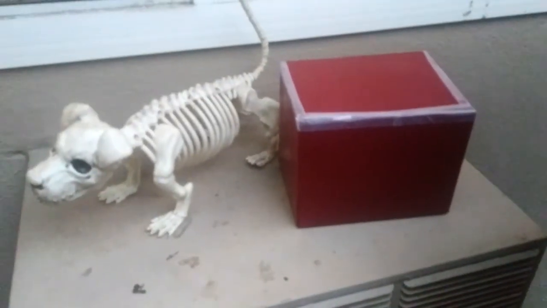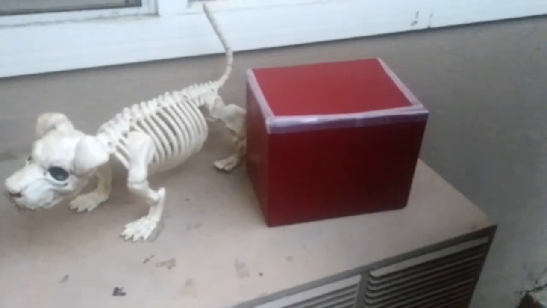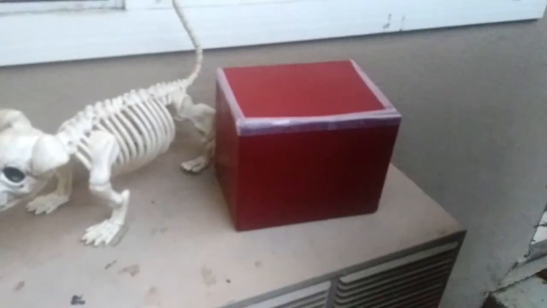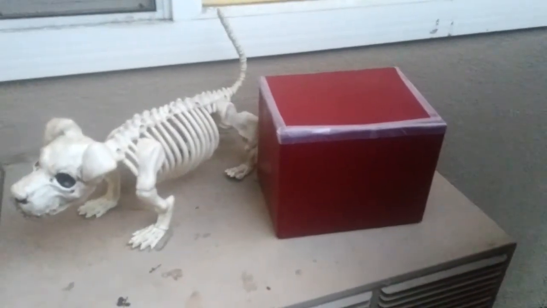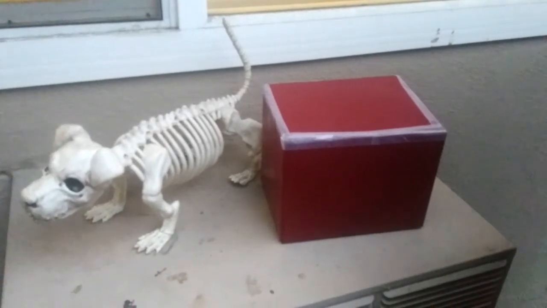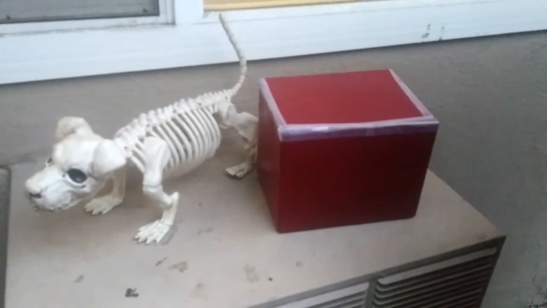Portable weather station. So here's the box outside, taking the temperature now, hanging out next to my buddy Bones, the skeleton dog. It's Tuesday, 5 o'clock, January 7th, 2020, and we'll come back in a couple days and check the data out.